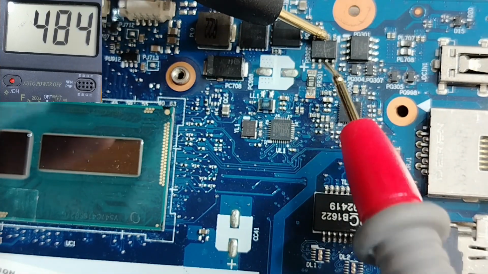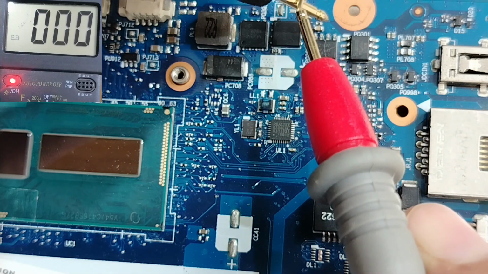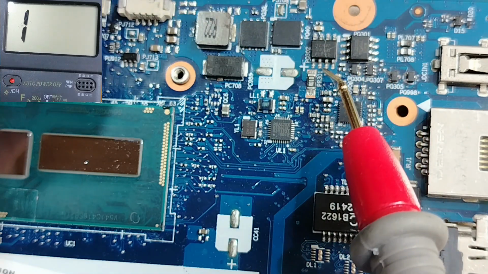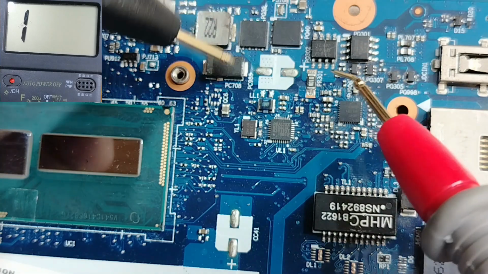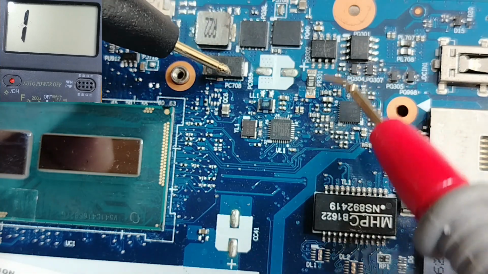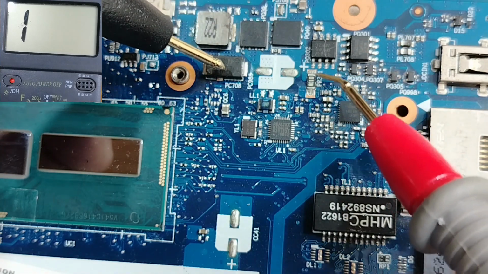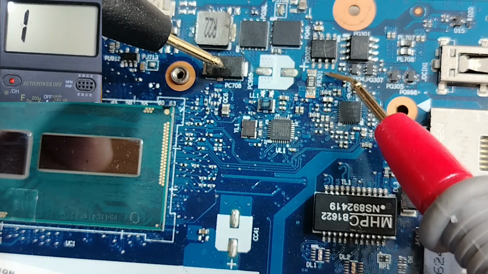This is a good MOSFET. If you get continuity like this, it means the MOSFET is bad. Okay guys, as you can see here, the drain of this MOSFET is connected to this resistor PR301.